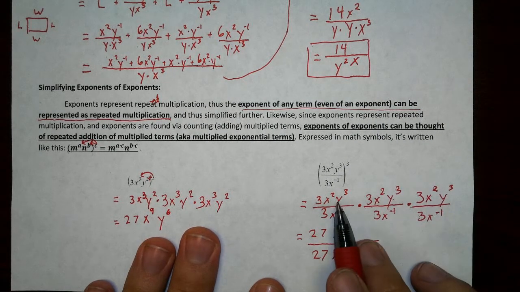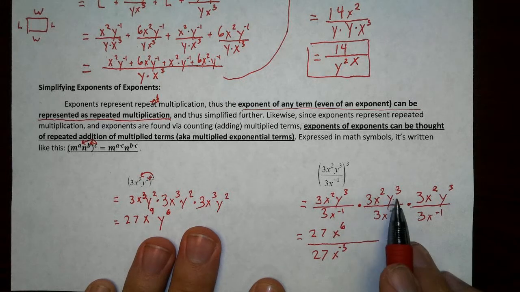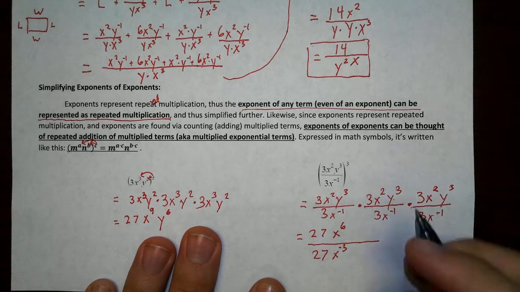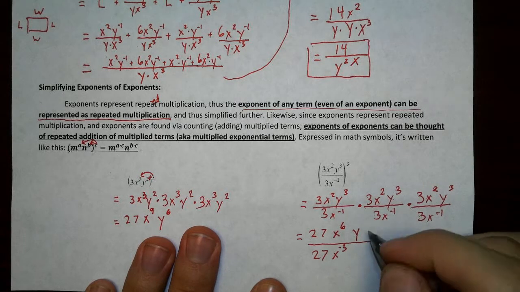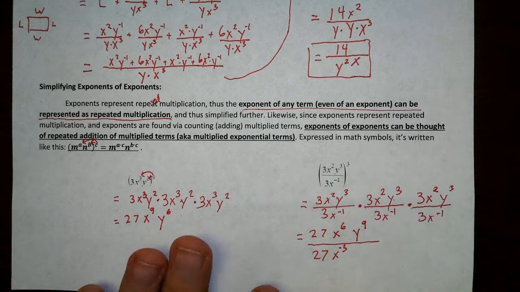And then finally our y's. We have 3 y's right here, 3 y's right there, and 3 y's right there. So y is going to be multiplied a total of 9 times.